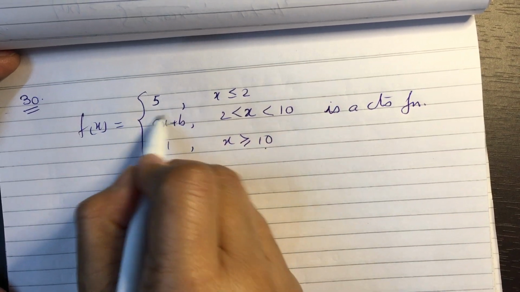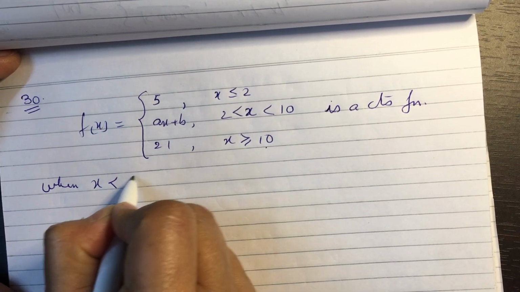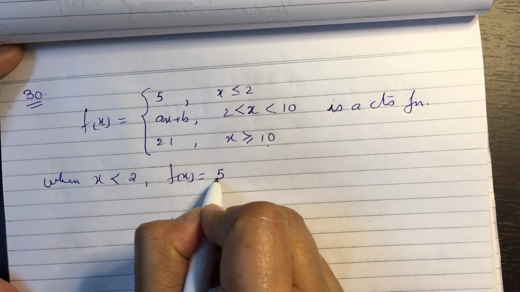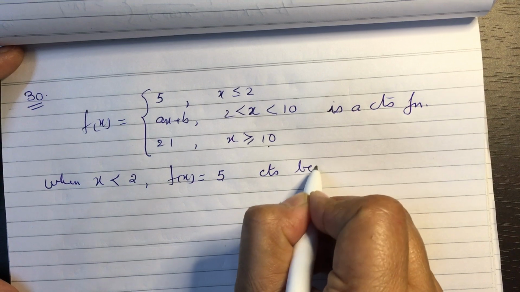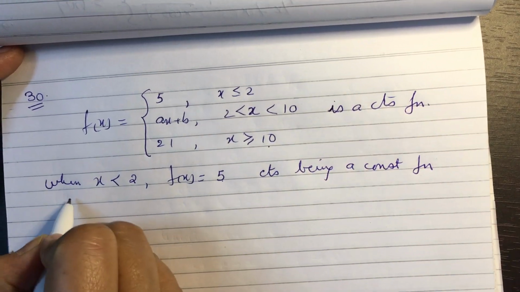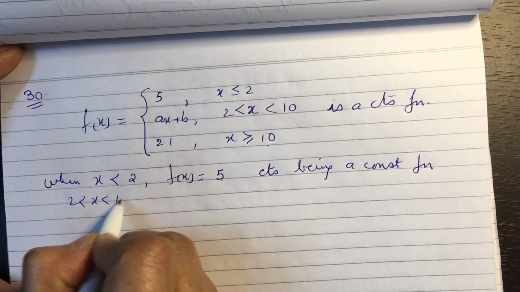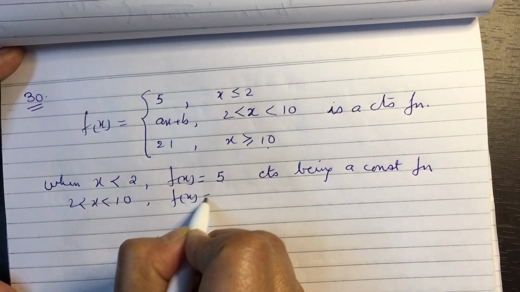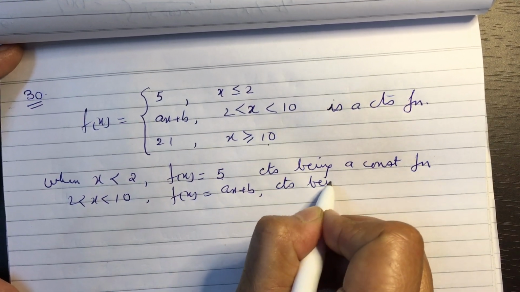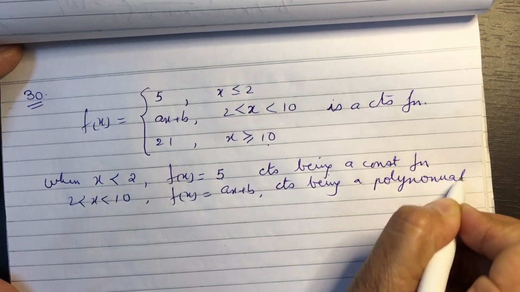So very obviously when x is less than 2, f(x) equal to 5, which is continuous being a constant function. When x lies between 2 and 10, f(x) equal to ax plus b, which is continuous being a polynomial.